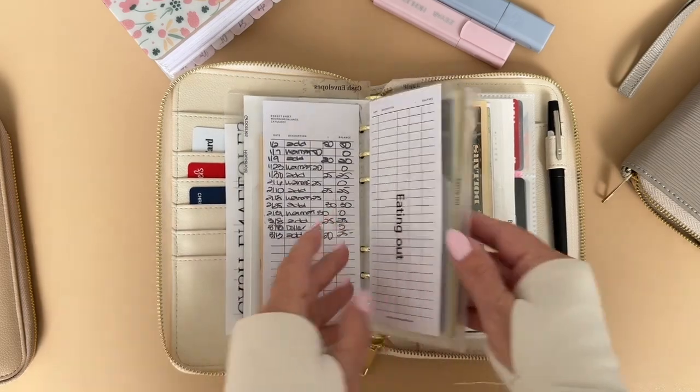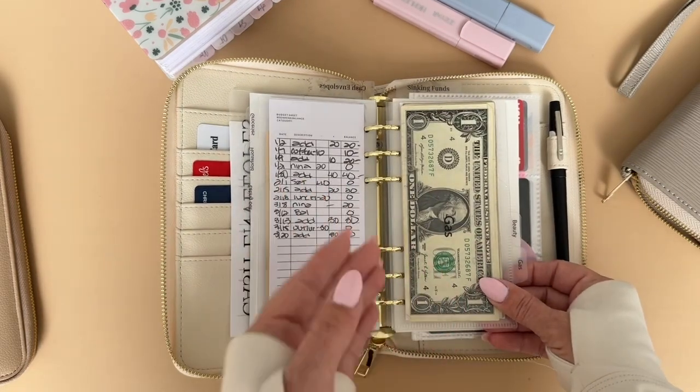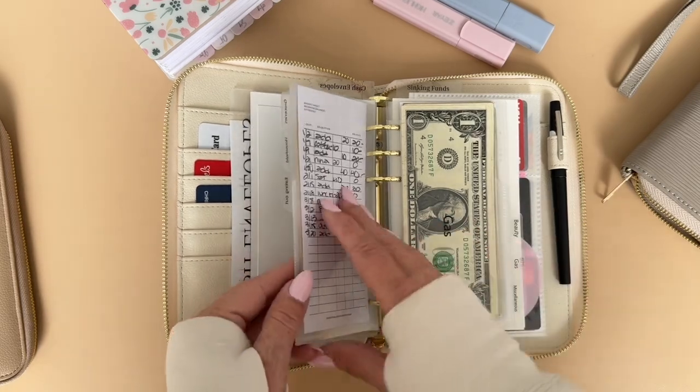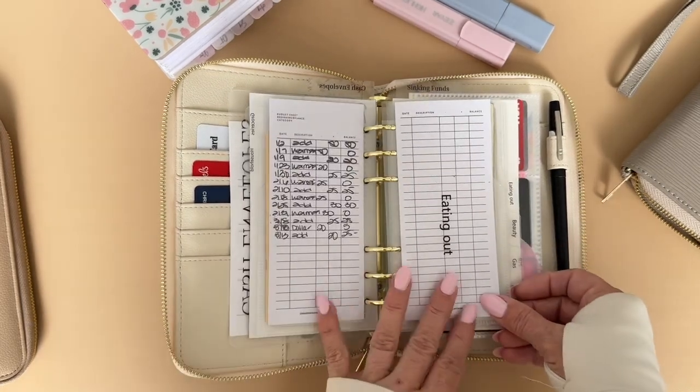Same goes for gas, but with gas you learn to know what you put in your tank every week to accumulate. Eating out, same goes for eating out.